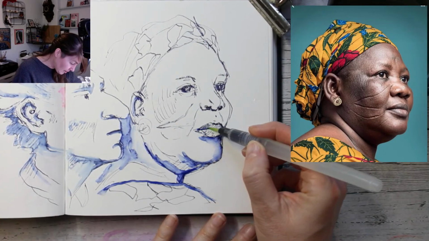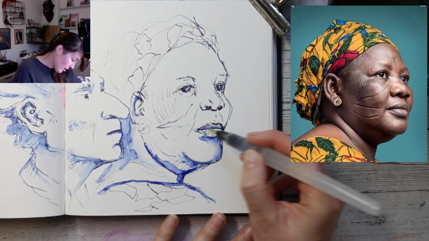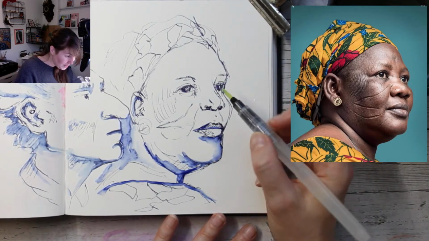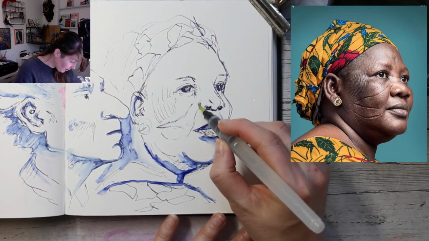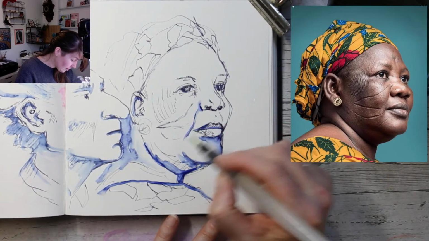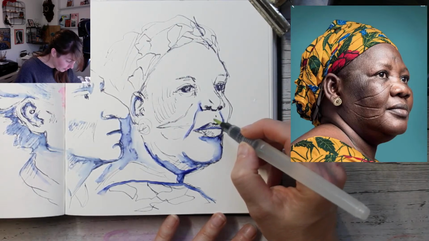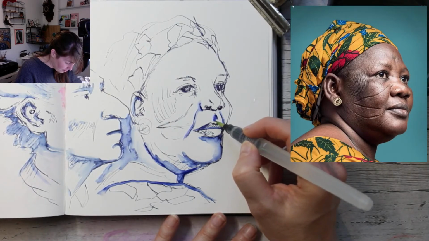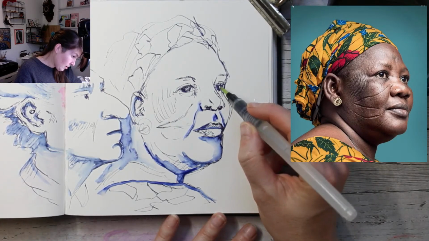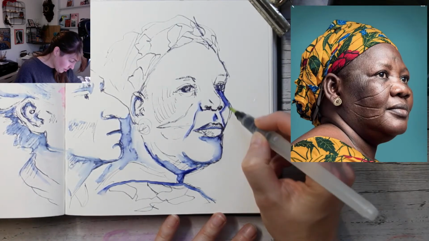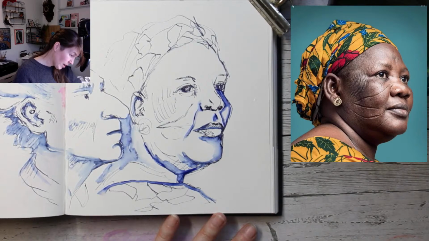So there is that balance between how... yeah, you don't always need lots of ink to create an impact. Even a really fine line can have quite a strong impact.